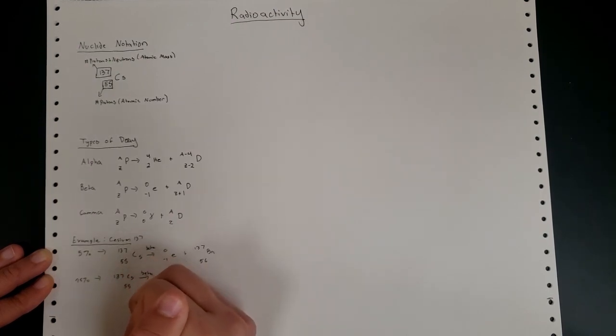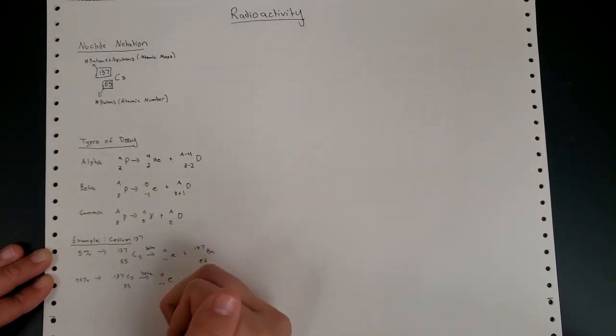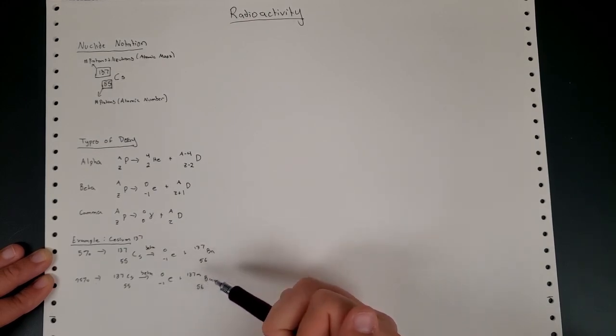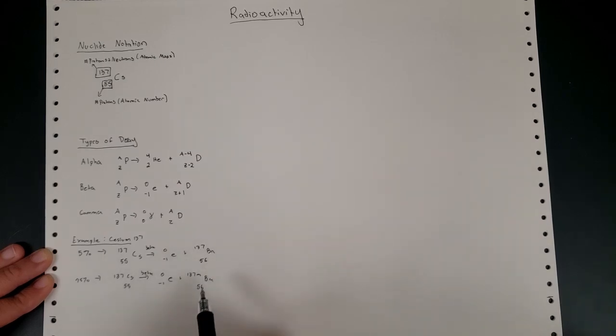And this intermediary step is going to be, instead of cesium, it's still going to beta decay, but instead of beta decaying into barium 137, it's going to beta decay into something called barium 137M, which is just a higher energy barium 137. So this M just denotes that this nucleus of barium 137 is at a higher energy. And so that should give you kind of a clue as to what the next step in this decay will be before it comes to a stable barium 137.